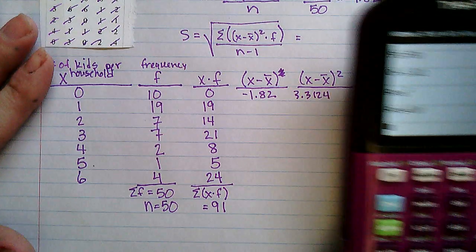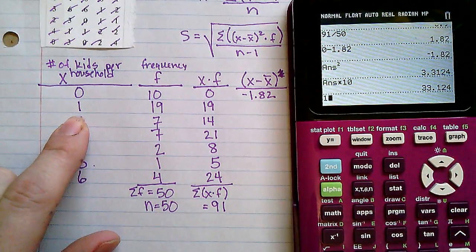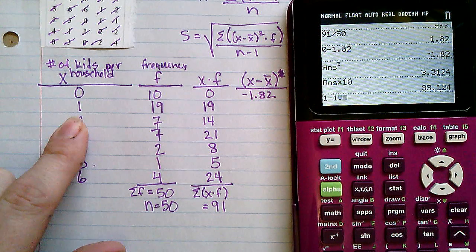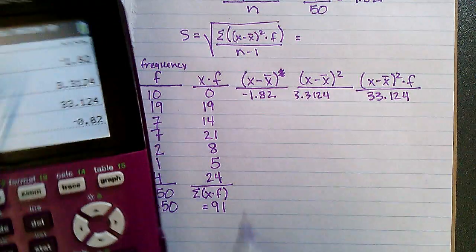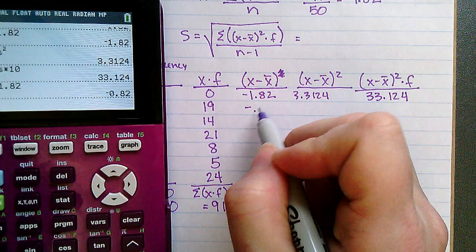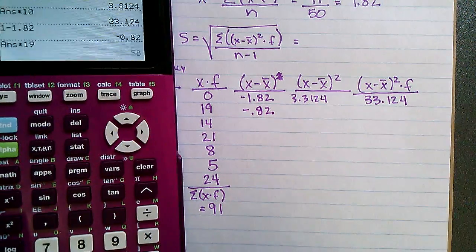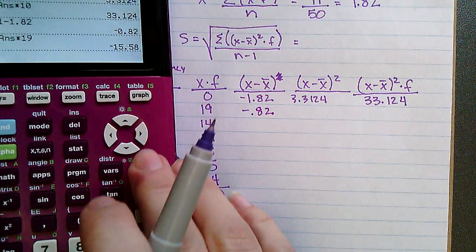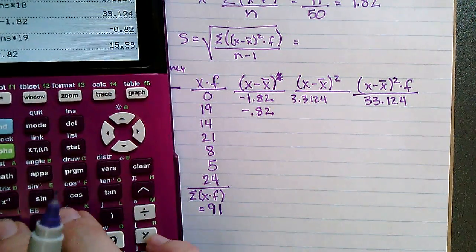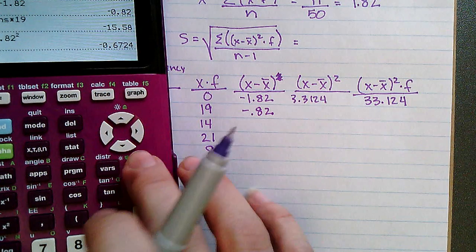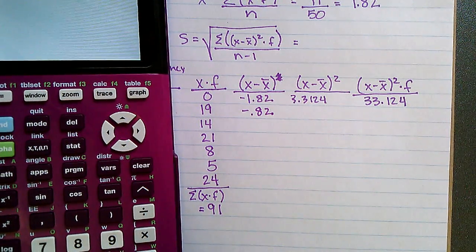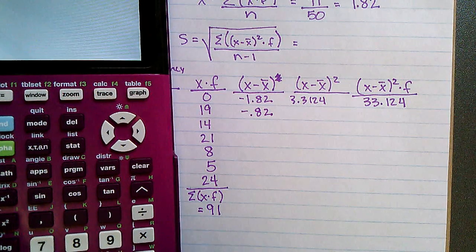So I'll take x, which is 1, minus x bar, which was 1.82. That's negative 0.82 times the frequency, which was 19. Oh, excuse me. I need to square that first. Negative 0.82 squared. Let's just do that again. 1 minus 1.82 squared. There we go.